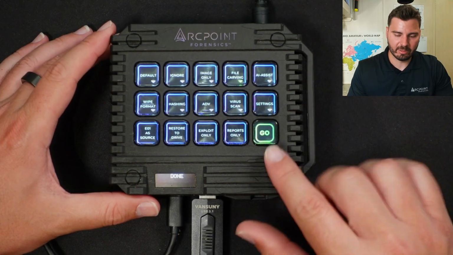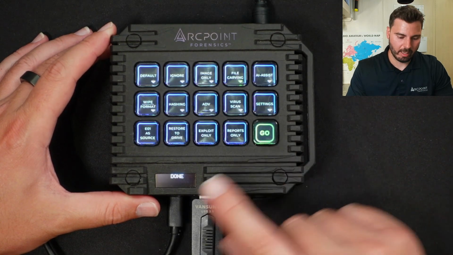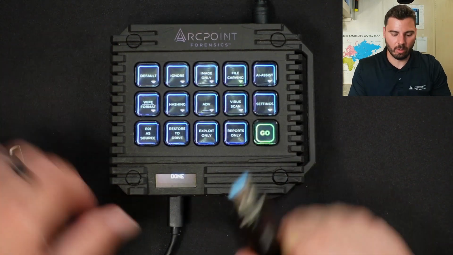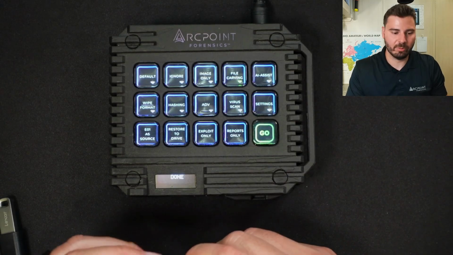Once it's done, the cancel button will turn back to green go, and it will indicate done, at which point you're good to pull out your drives. And let's go ahead and take a look at the results.